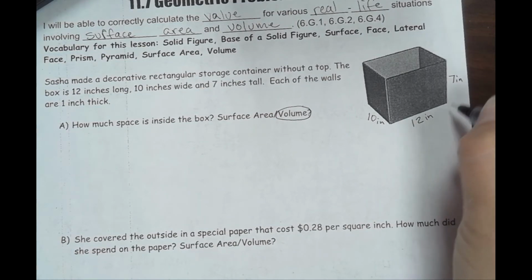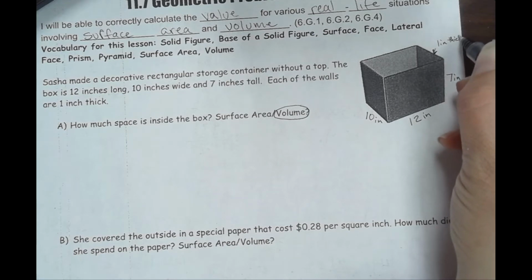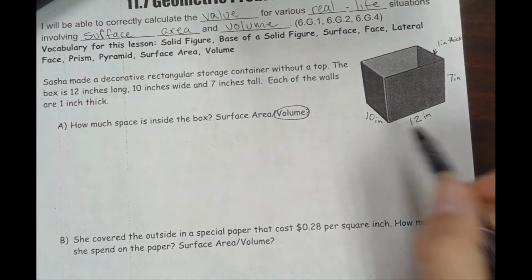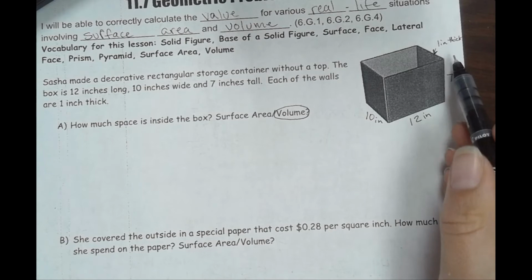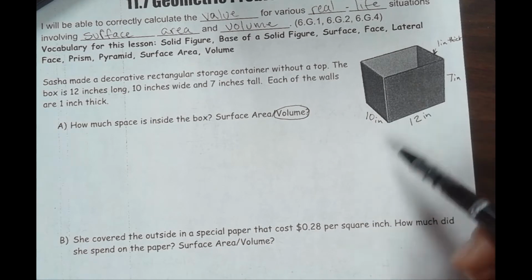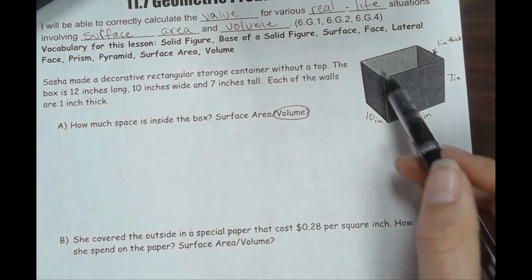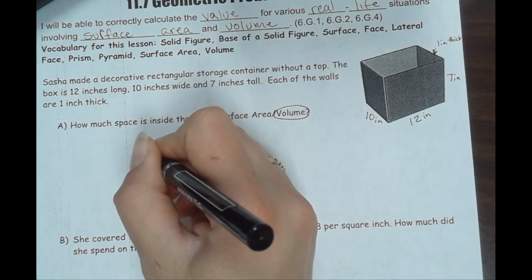But something else is important for us to know. If we're trying to find the space inside, it's telling us that each one of these walls is 1 inch thick. So we need to think about that. If every side is 1 inch thick, that's going to take up some of the space. So if I just did volume like I'm used to, length times width, which is the area of the base, and times it by the height, the problem is that counts the thickness of the box also. So if I want to know how much space I can fit inside, we can't be counting how thick the walls are. So let's think about how long inside the box would actually be.